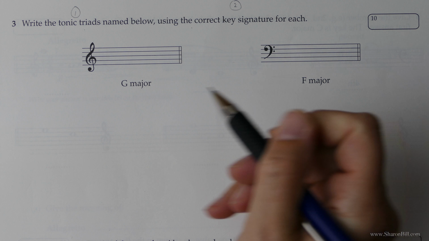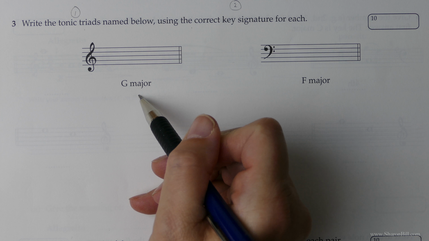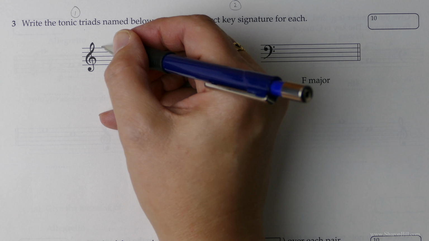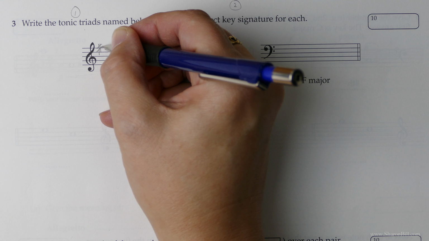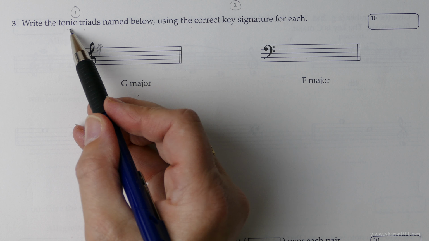So we know that G major has a key signature of F sharp, so we're in the treble clef. So every good boy deserves football. Just be careful that you place that on that top line. And then a tonic triad, of course, must begin on the tonic.